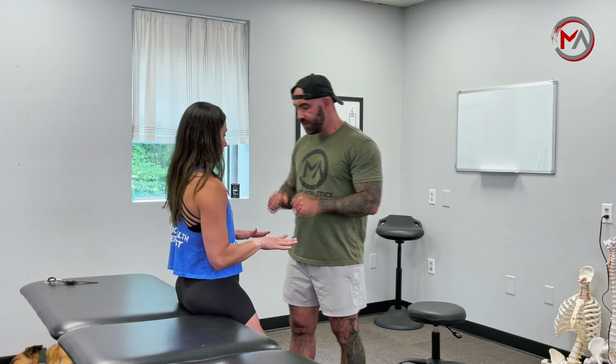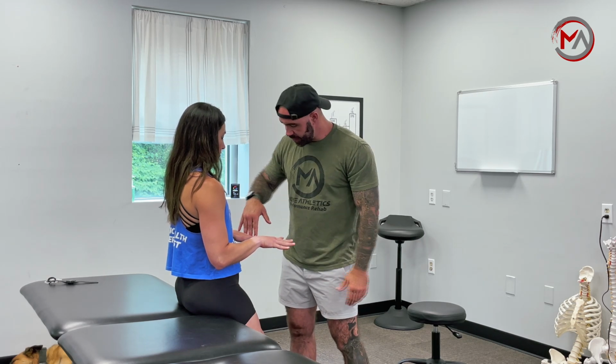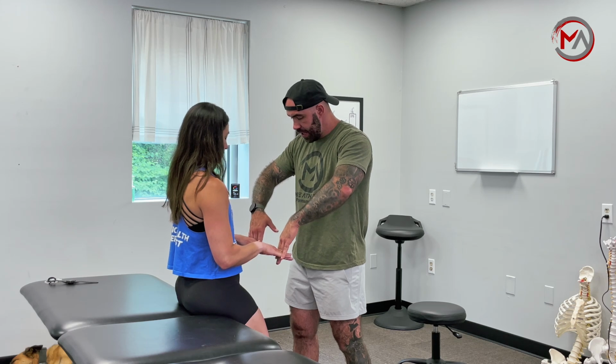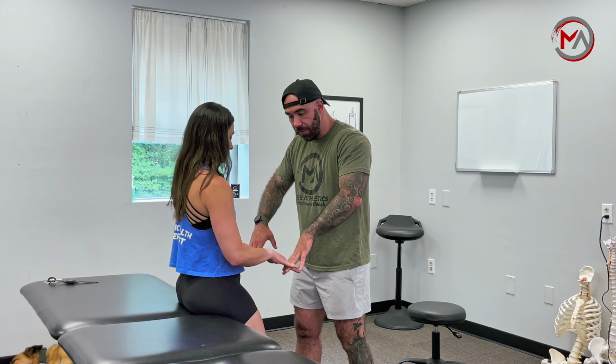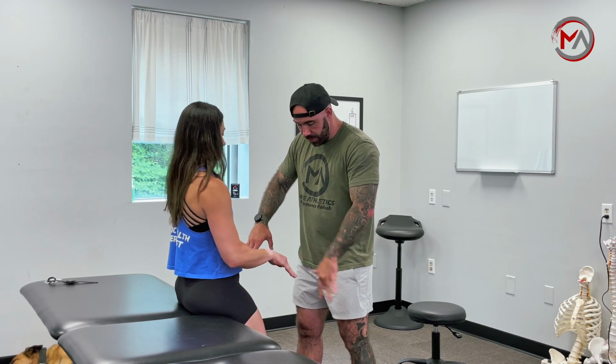All right, so T1 is going to be finger adduction. So I'm going to have you open up, and I'm going to put my fingers in just past her knuckles, and you're going to keep your fingers straight and squeeze them together, and I'm just going to try to pull my hands out until they come out. And what you'll find is if there's weakness there, one side will come right out and the other side will be stuck.